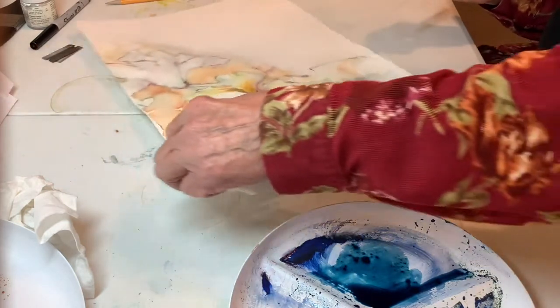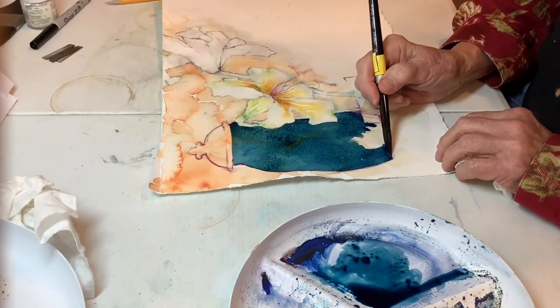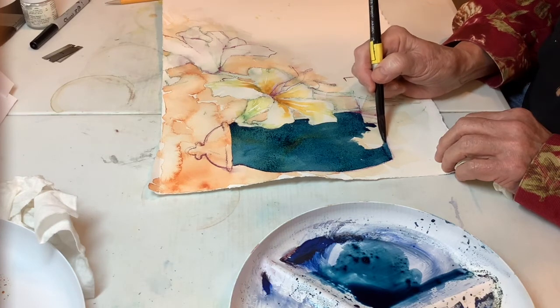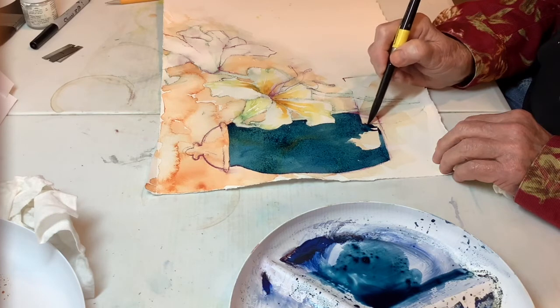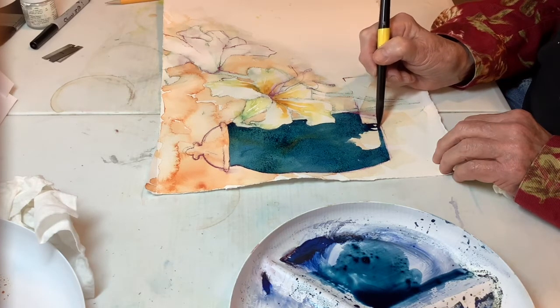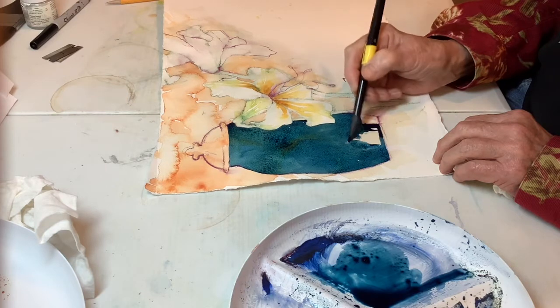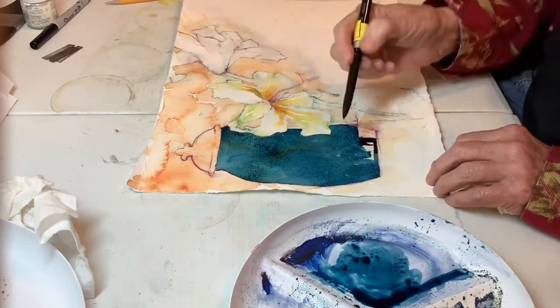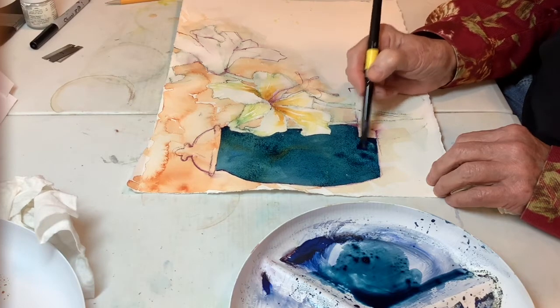But what we need to do is we need this to be dry before we mess with it. I think I mixed just the right amount of paint to do this.